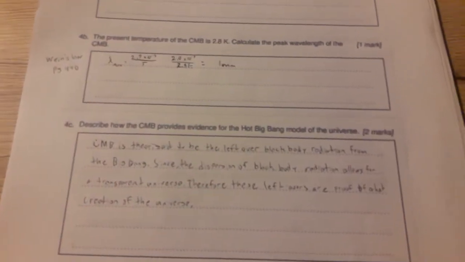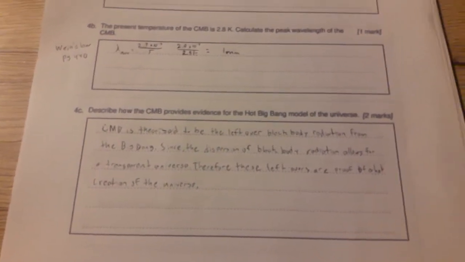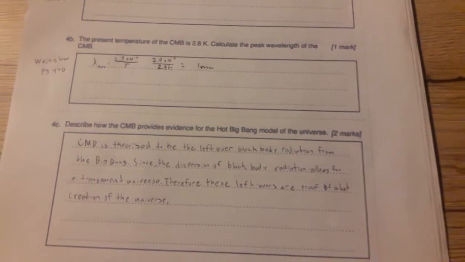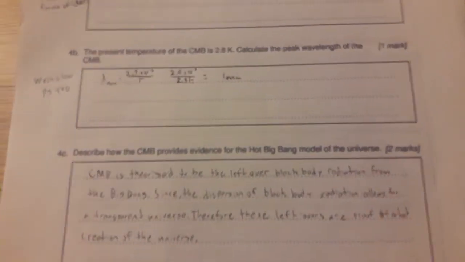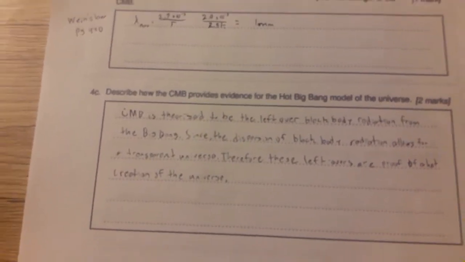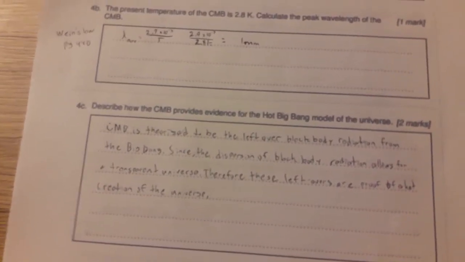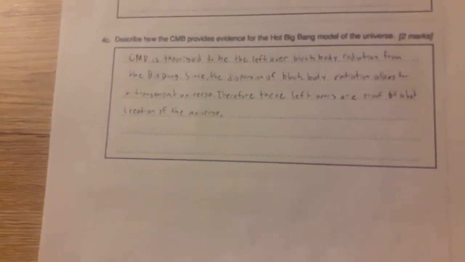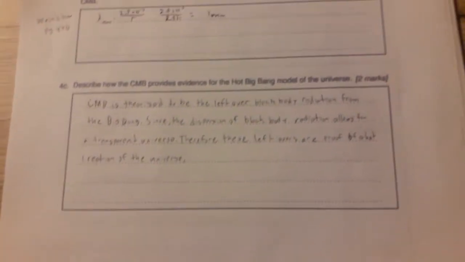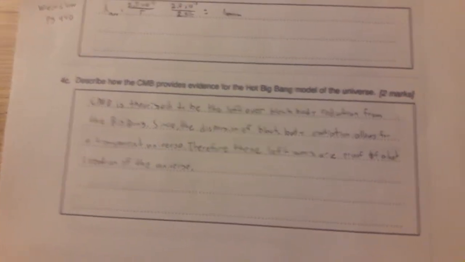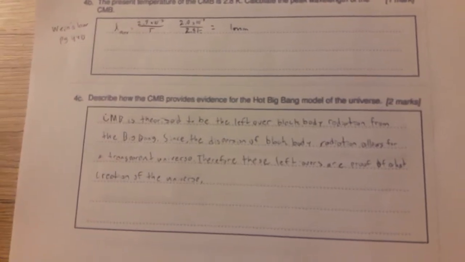All right. Next question. Describe how the cosmic microwave background radiation provides evidence for the hot Big Bang model of the universe. Didn't know there was a cold Big Bang model, but oh well. First of all, you have to understand what the Big Bang is. This evidence is given right in the chapter that covers this, the last part, cosmology. As long as you read that, you should be fine.